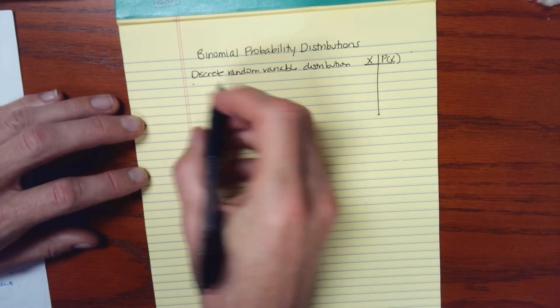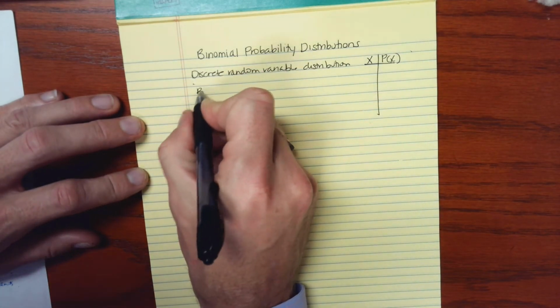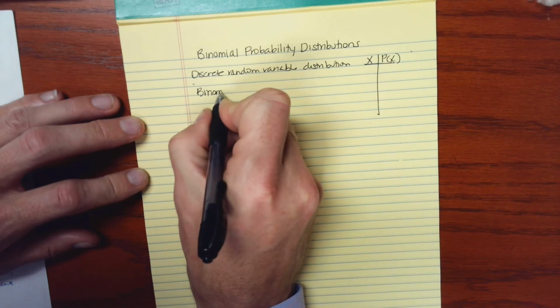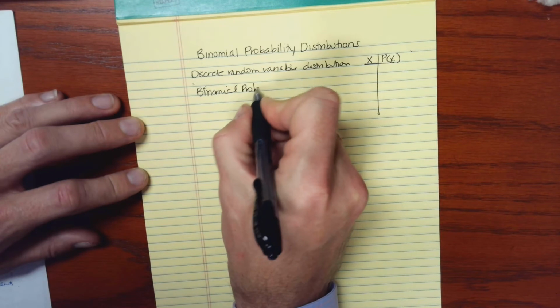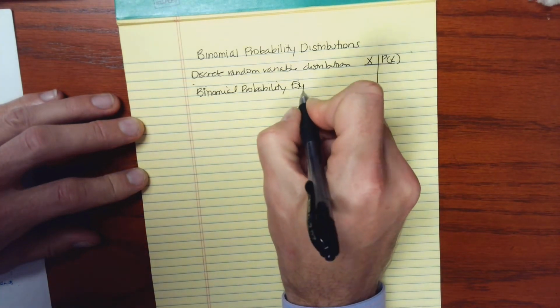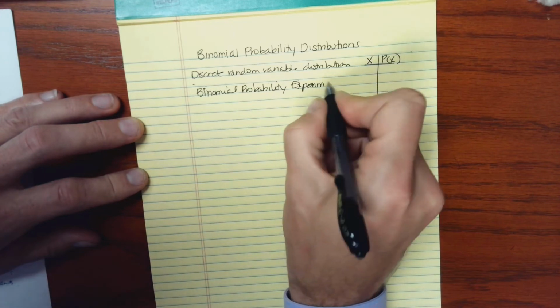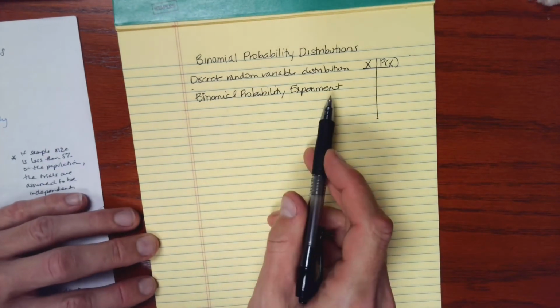All right, so underneath every binomial probability distribution is a binomial probability experiment. And so our first task is to be able to recognize a binomial probability experiment.